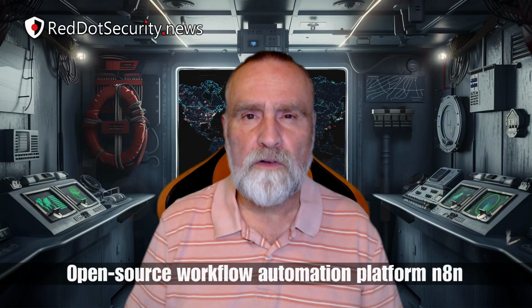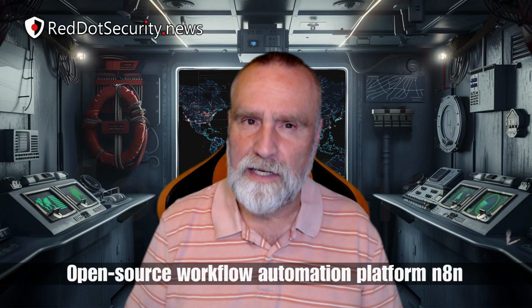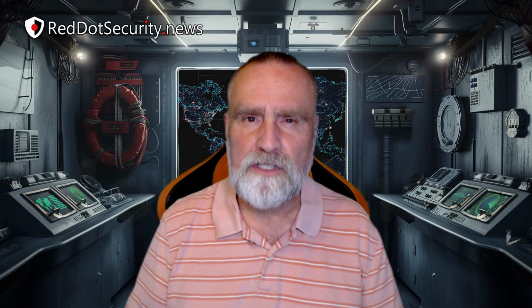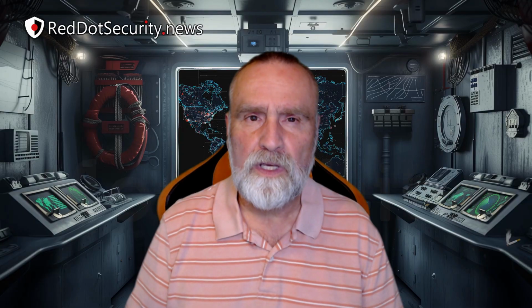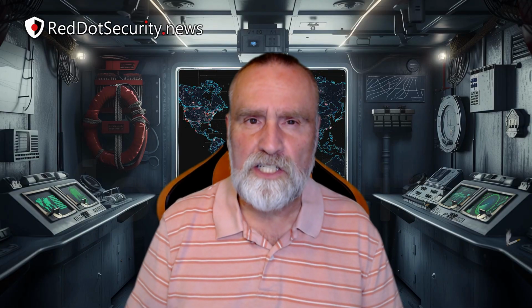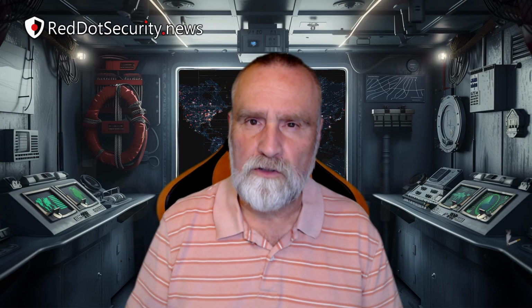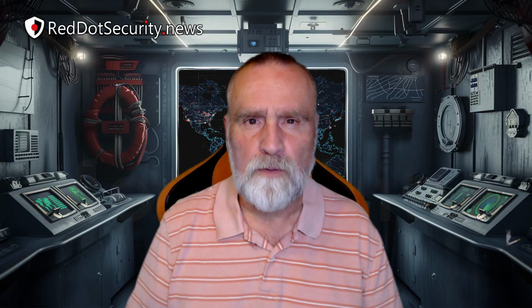Open source workflow automation platform N8N has a maximum severity defect in both the on-premise and cloud-hosted versions that can result in remote code execution. Several additional defects were revealed this week that can also enable RCE. There is mitigation guidance for these defects if you're unable to update, but the most effective way to protect yourself or your users is to update to the latest patched versions.